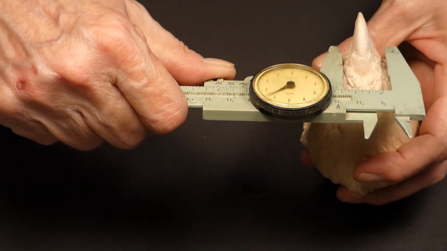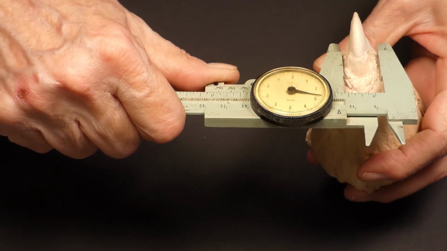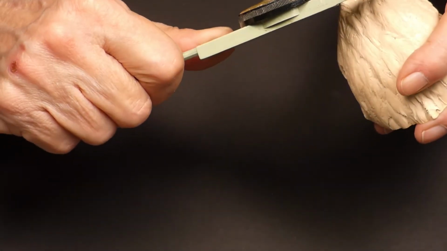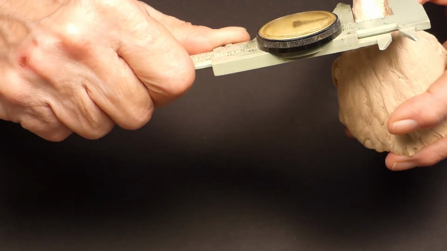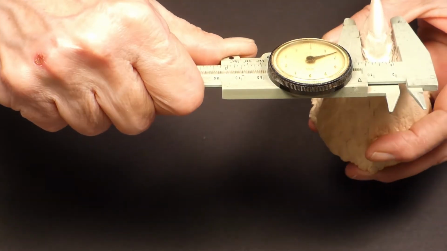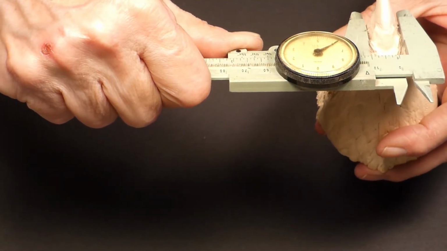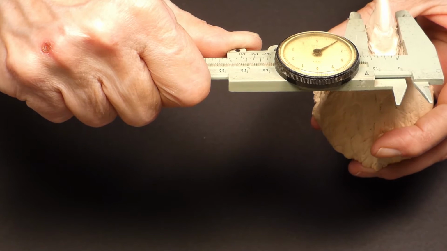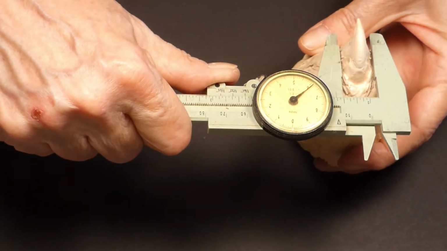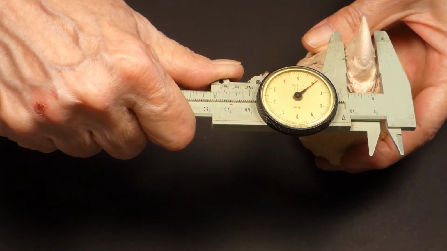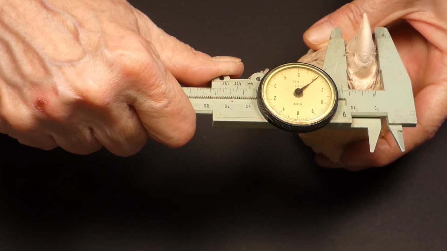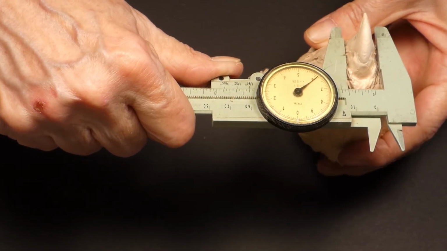So directly straight down at the back of the nostrils, slightly different than in front, it'll be 16.1, 16.2 millimeters.